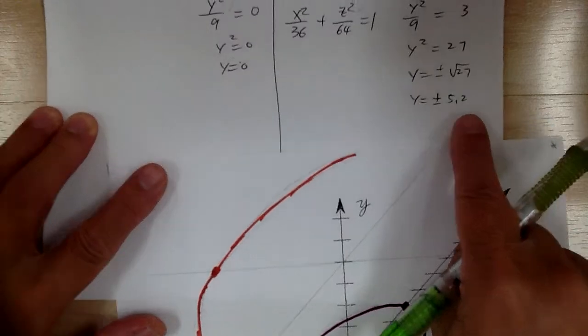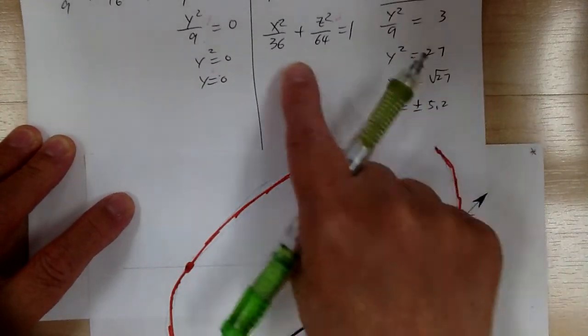Again, for the bottom, when y equals -5, you're going to get this ellipse.